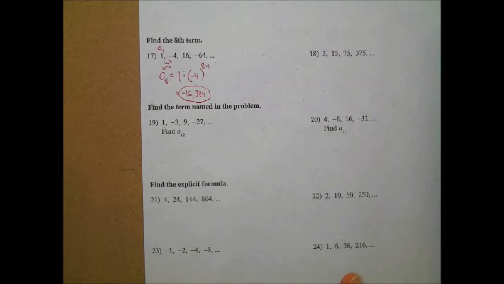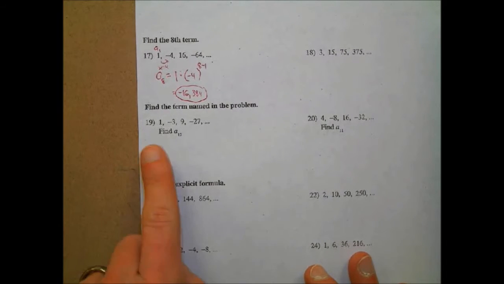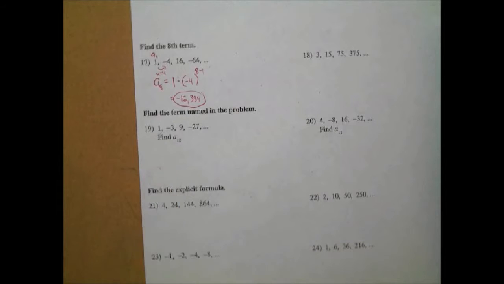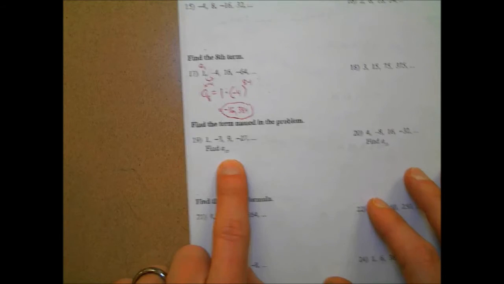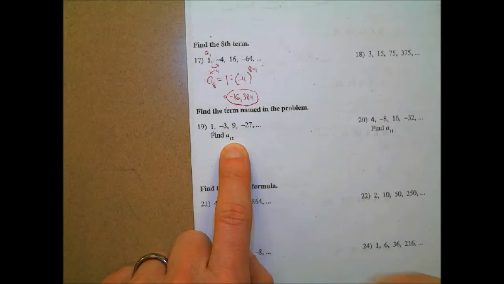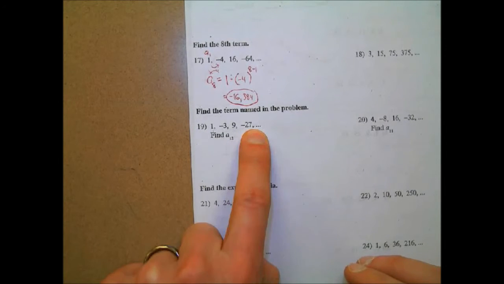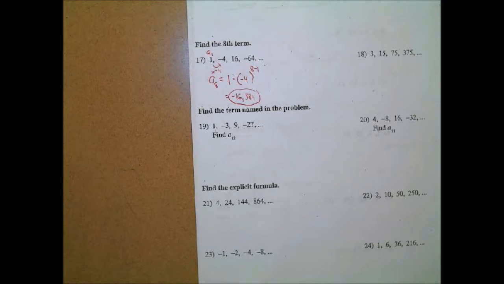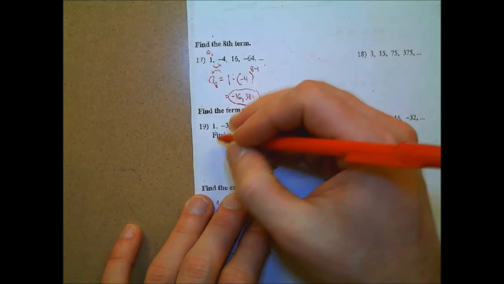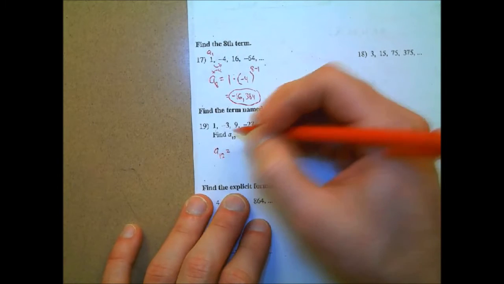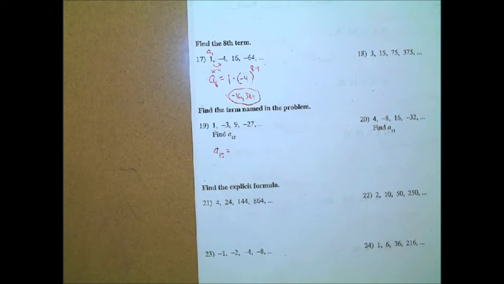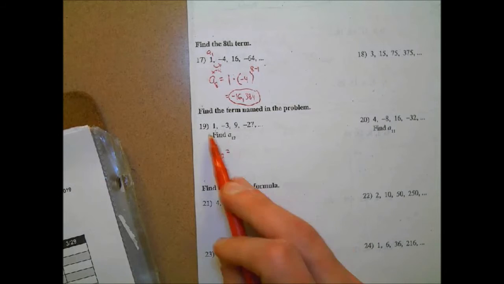All right, let's try another one. Let's do number 19. Now this one we're asked to find a sub 12. What term is that? 12th term. Again, we have the 4 terms here. We could just extend the pattern out if you wanted to, but let's use the formula. So for the formula here, I'm going to do a sub 12 equals, all right, what's our first term? Let's go to Alessandro. Alessandro, for this number 19, what's our first term?